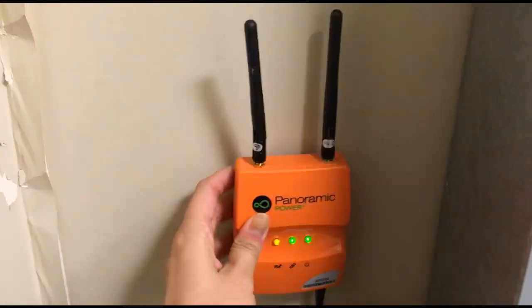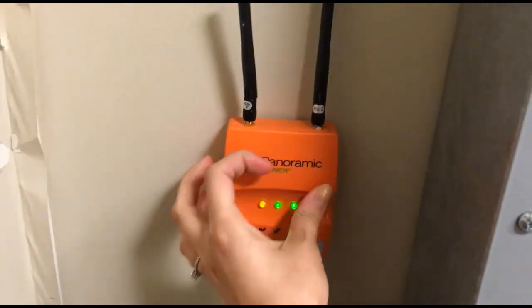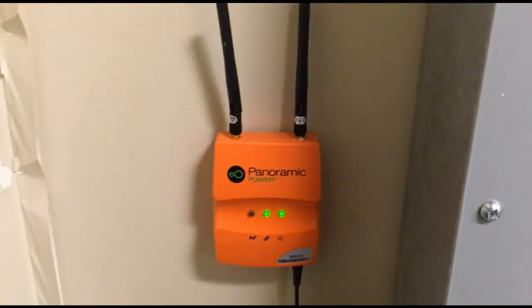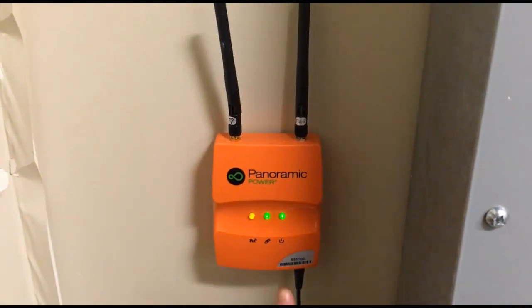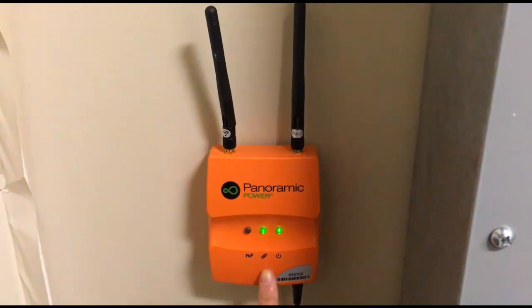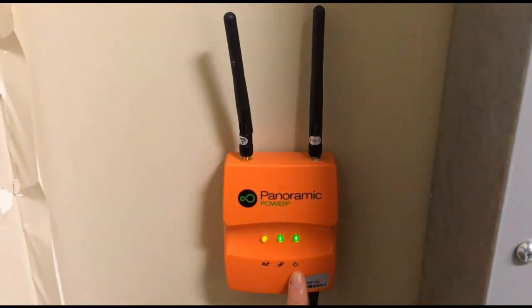Plug the DC adapter into the bridge, plug it into the outlet, and set the bridge at its designated location. Make sure the appropriate LEDs are illuminated: a blinking orange sensor data light, a solid green network light, and a solid green power light.